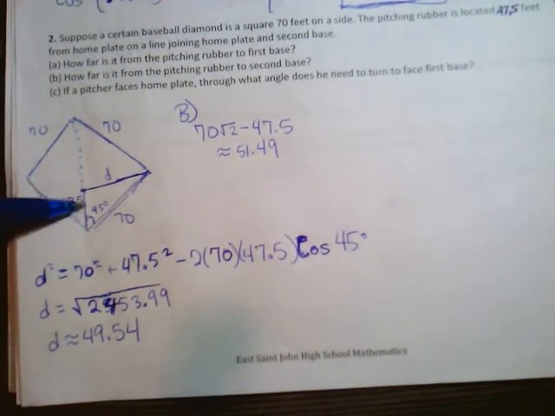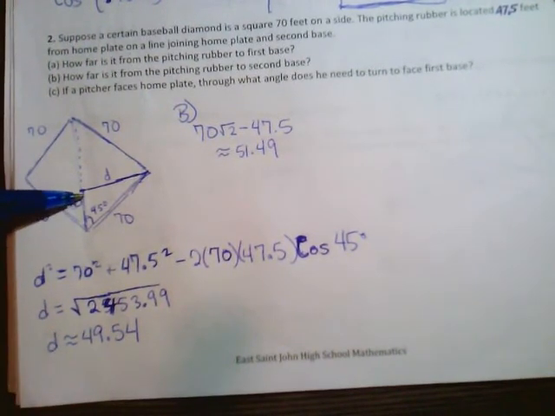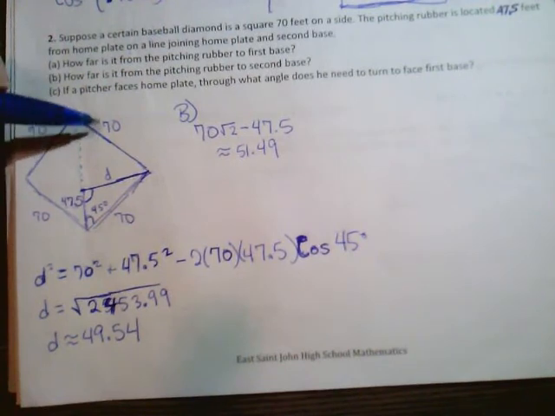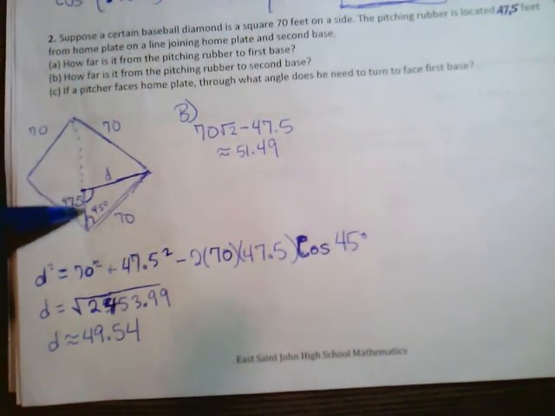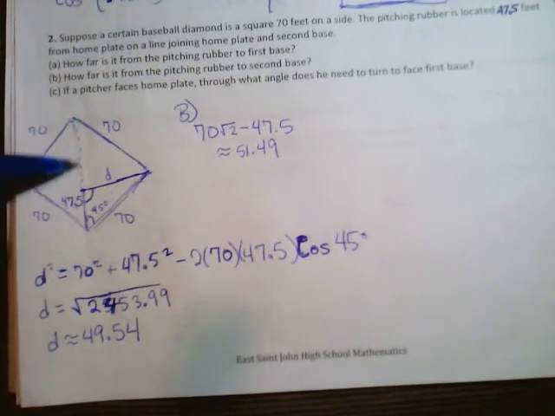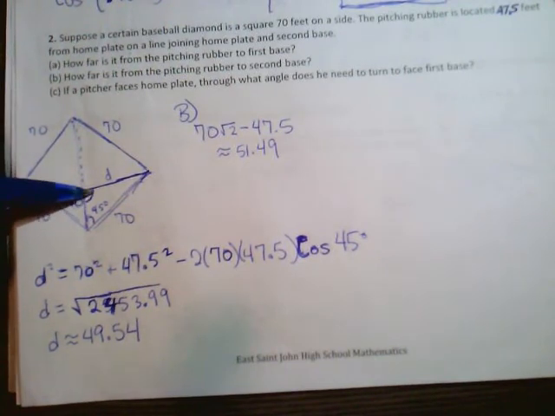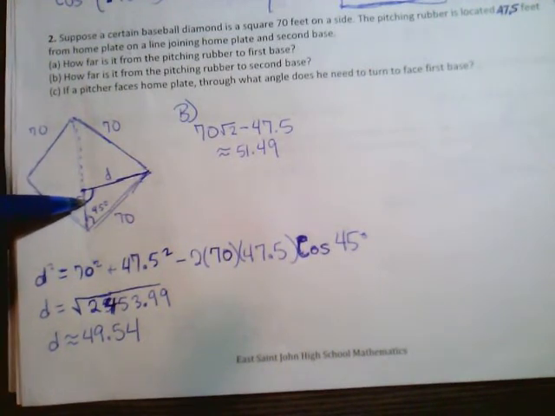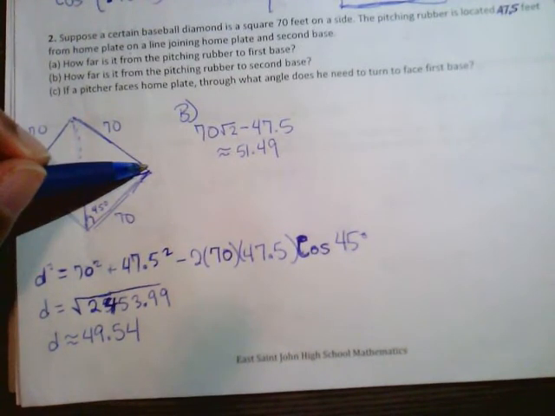If the pitcher is facing home plate, through what angle does he need to turn to face first base? So the pitcher is here. He just needs to turn. So now we are looking for an angle measure. So again, going back to the full shape, we see that this distance is shorter than the distance here, which means that this should be an acute angle once we compute it. And the reason why this is important is because this angle should be an obtuse angle because you're starting in short and you're going out wide.